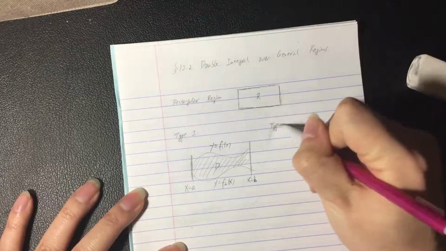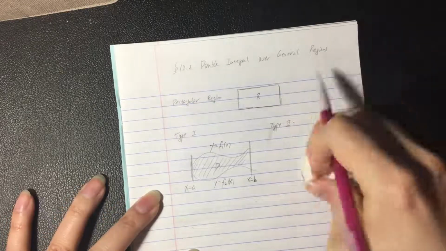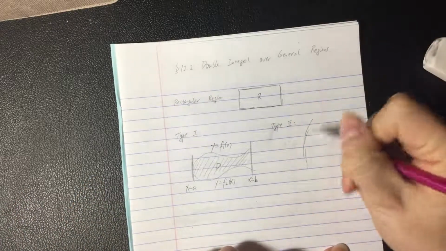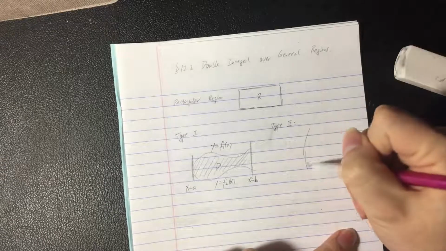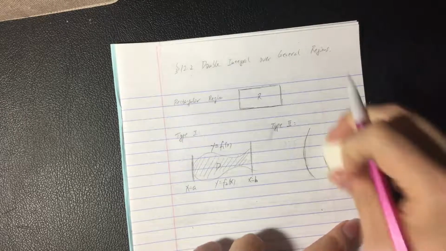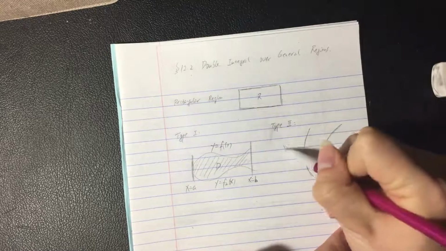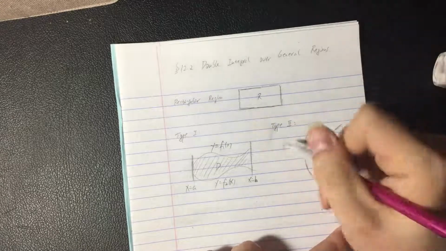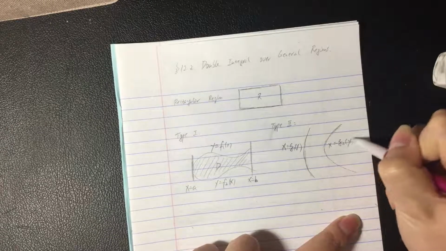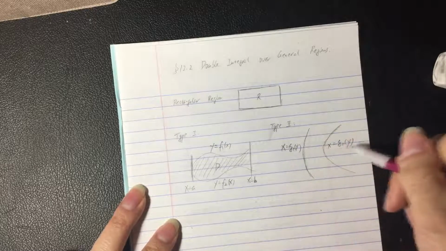Type 2 region looks like this. On the left side and right side, it's bounded by two curves called x equal to g1 of y and x equal to g2 of y.